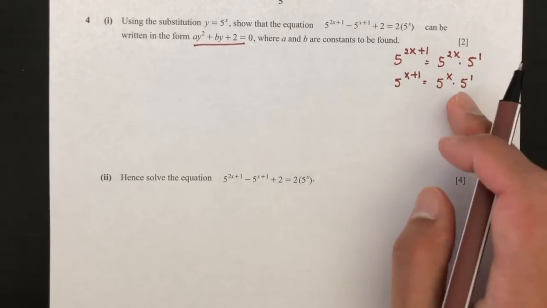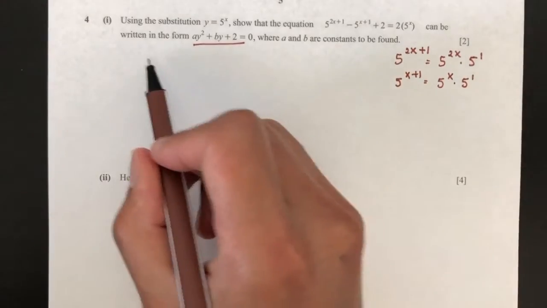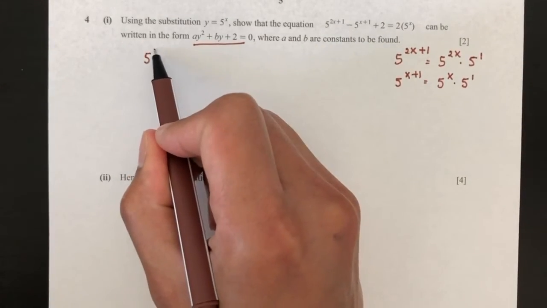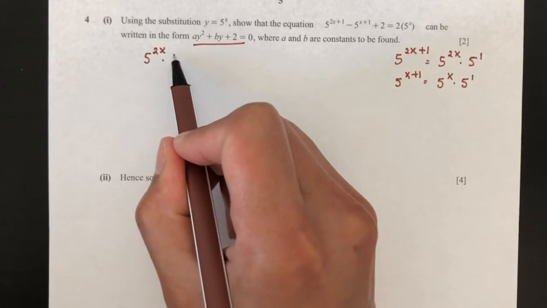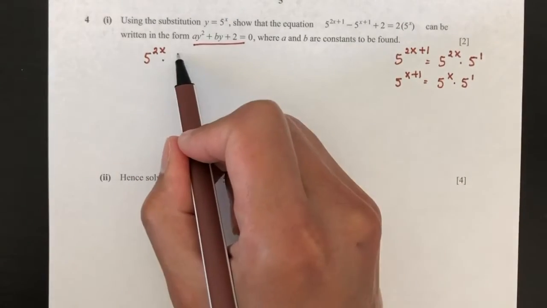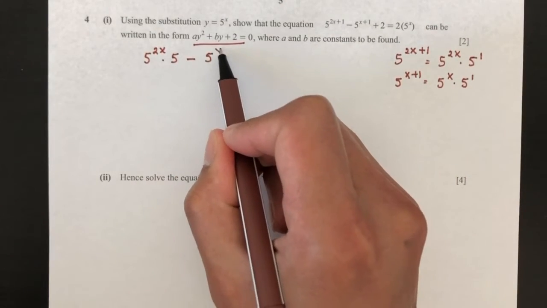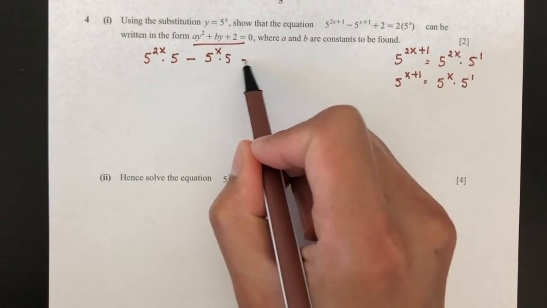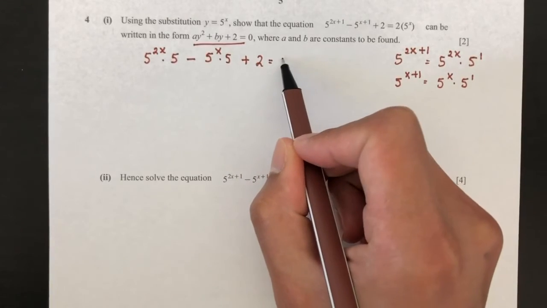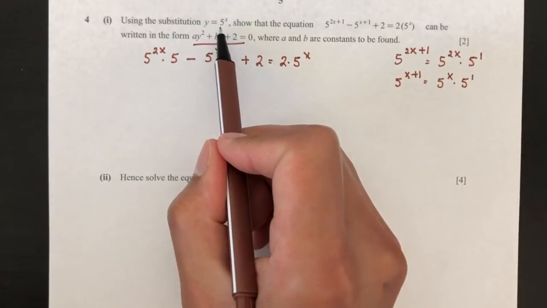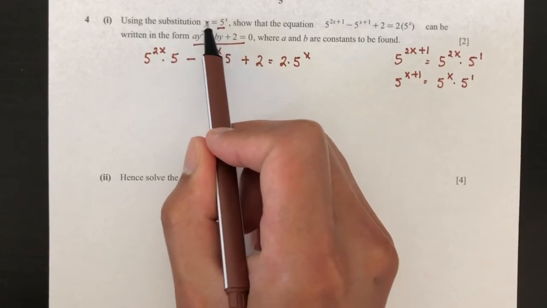Now let's replace back in the equation. So first one, you will have 5 power 2x times 5 power 1, which is just 5, minus 5 power x times 5, plus 2 equal to 2 times 5 power x. Now we know that 5 power x is y. Let's replace that by y.